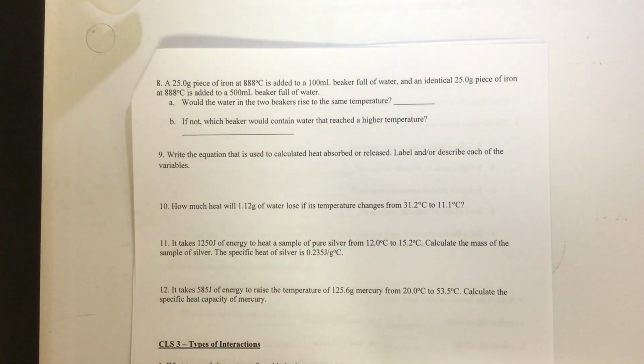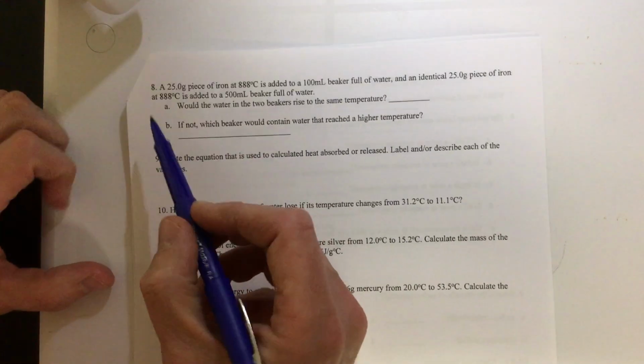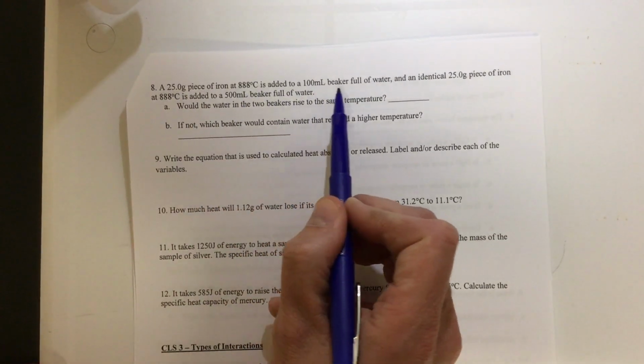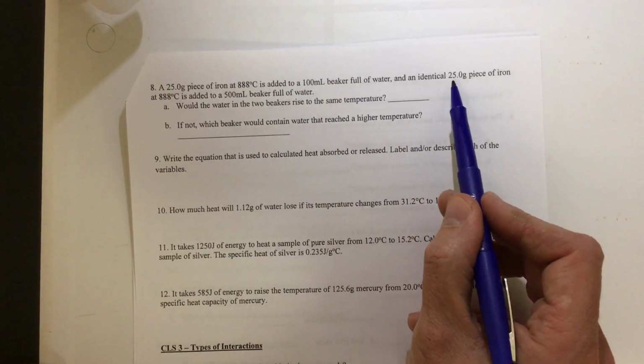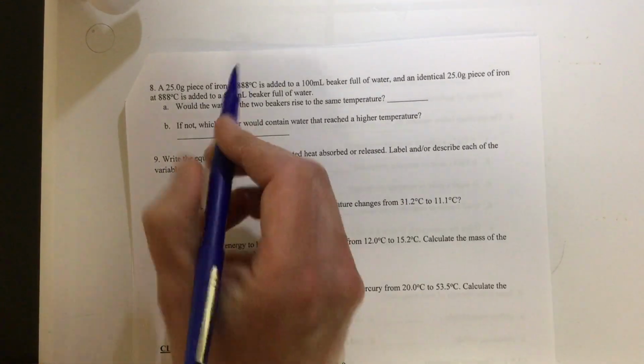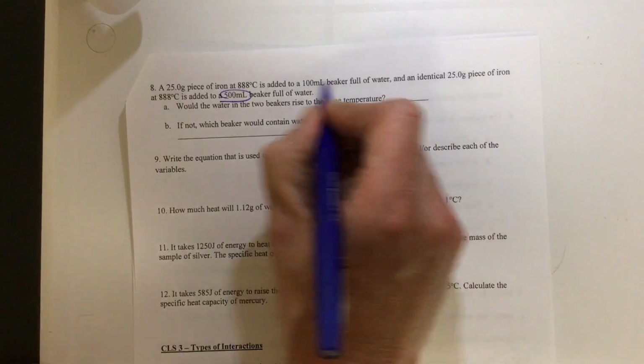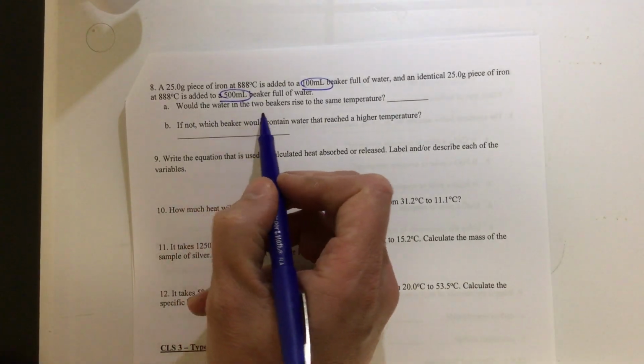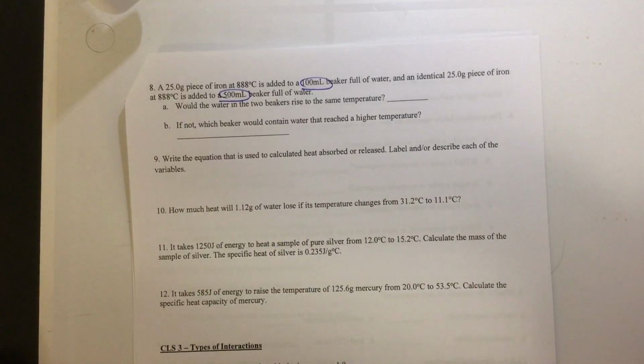All right, we're back here at page 3 of the DBA review packet. Question 8. A 25-gram piece of iron at 888 is added to a 100 milliliter beaker full of water. An identical 25-gram piece of iron, 888 to 500. Your only difference, 500 versus 100. Will the water in the two beakers rise to the same temperature?